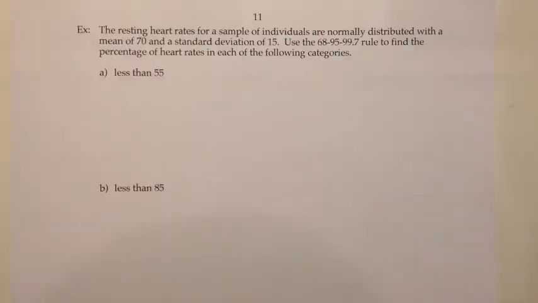Okay, let's go ahead and look at an example of how the empirical rule can help us answer questions about a normal distribution. The resting heart rates for a sample of individuals are normally distributed with a mean of 70 and a standard deviation of 15. Use the 68, 95, 99.7 rule to find the percentage of heart rates in each of the following categories. And the first category they want us to do is less than 55.